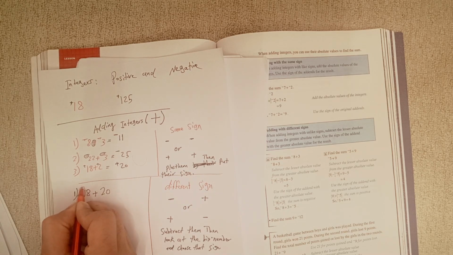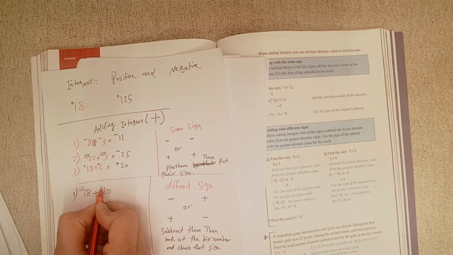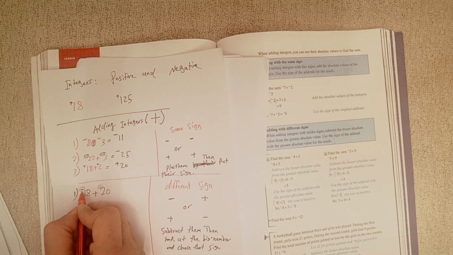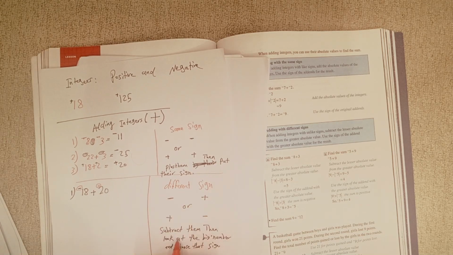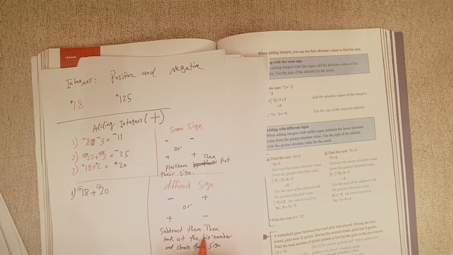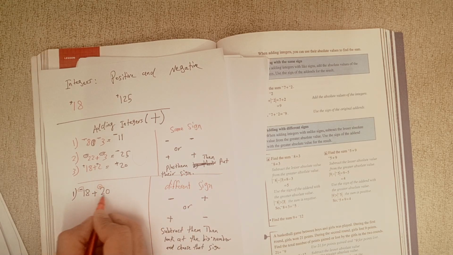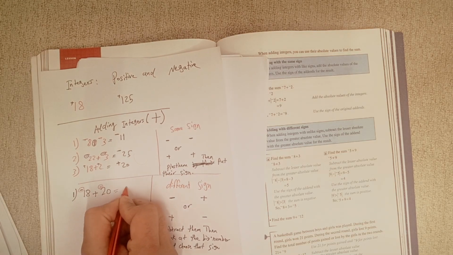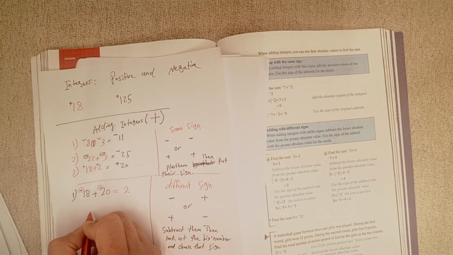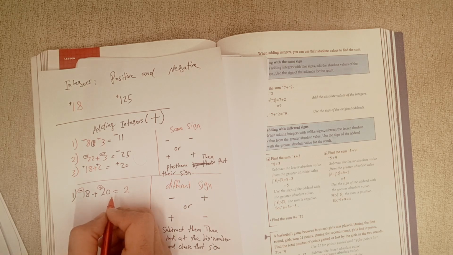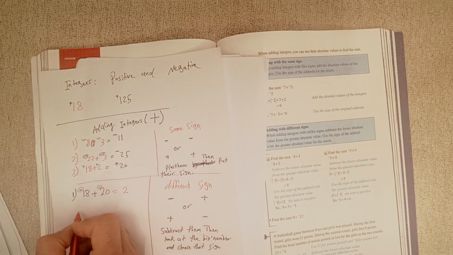So these two signs are not the same, they are different. So we say that if the signs are different, we have to subtract them. So subtract these two numbers. 20 minus 18 is gonna be 2, right? I use my mental math, but if you don't know, you can line up the numbers, you will see. 20 minus 18 is 2.